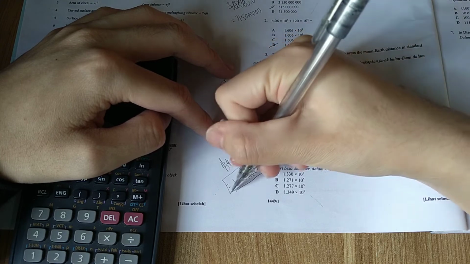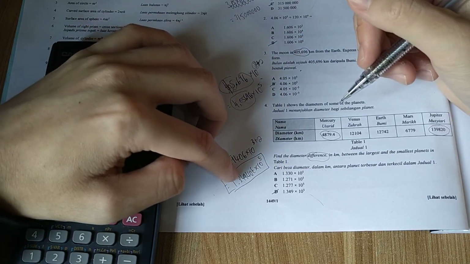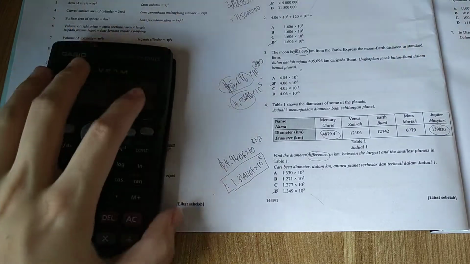And if you look at ABCD, D is the one, right? 1.349 times 10 power 5. Alright, D is the one. Alright, number 5.